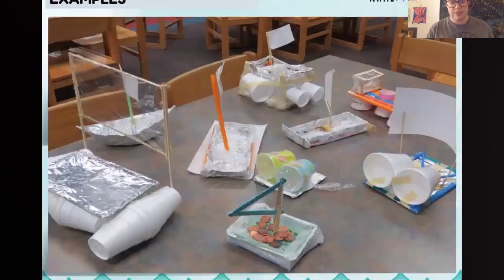I wanted to share some examples with you. Obviously, there are many, many more ways you can build boats, but I did want to give you at least a visual so that you could see that it is possible to build a boat out of stuff you have at home. These are some great examples. I'm sure you can find some of these things around your house.